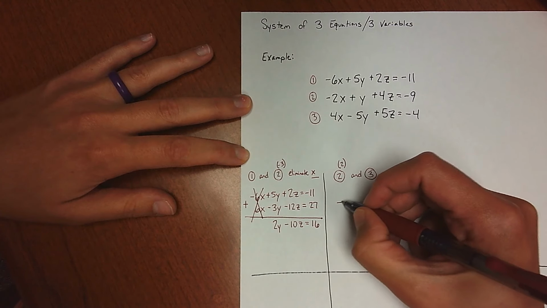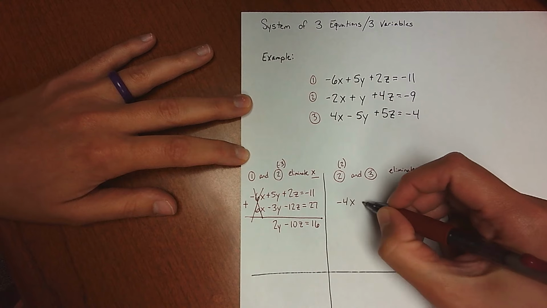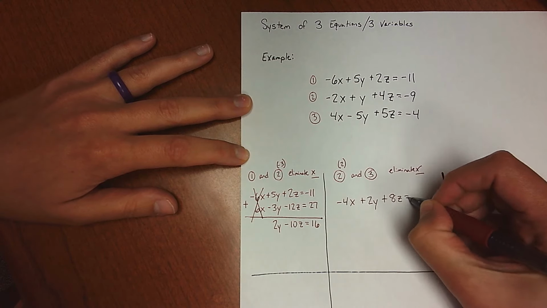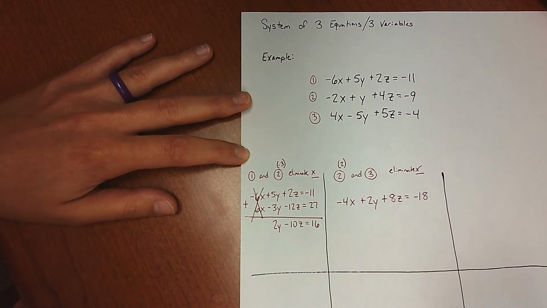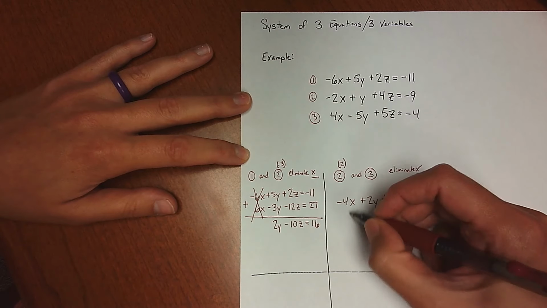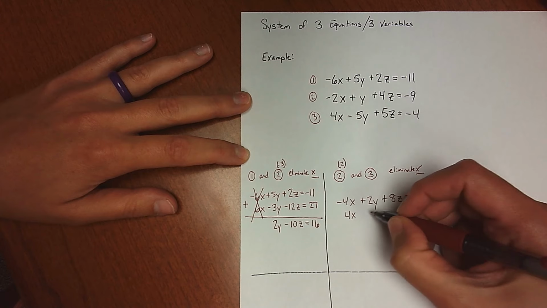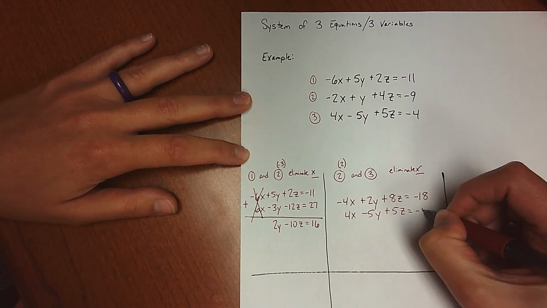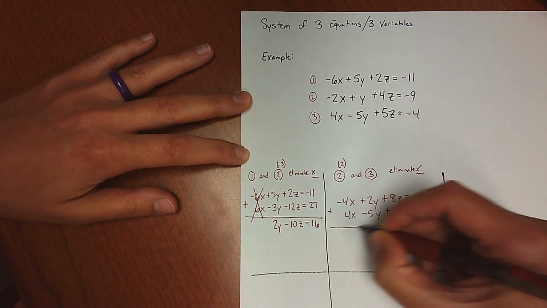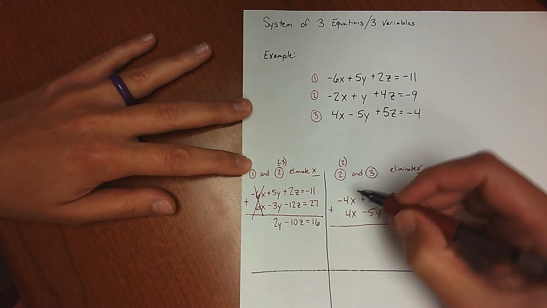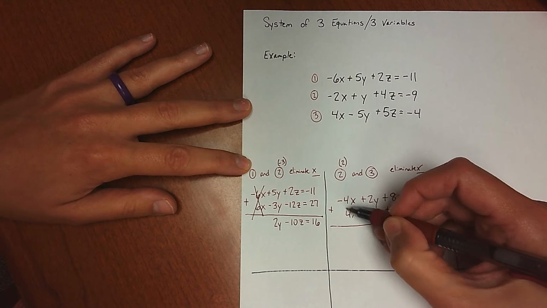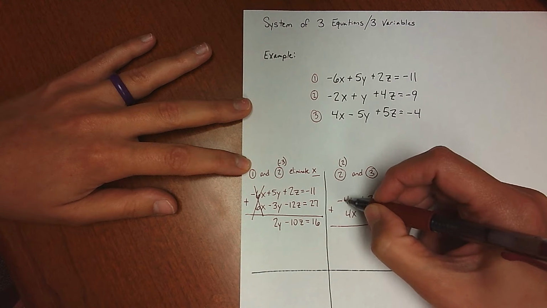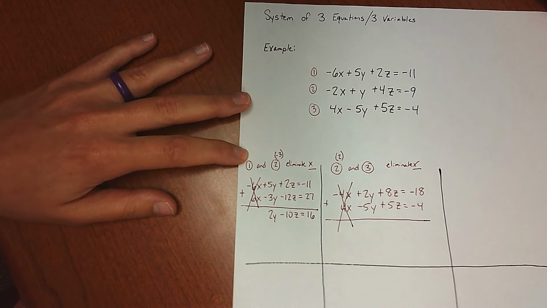That's going to give me negative 4x plus 2y plus 8z equals negative 18. And then my third equation, I didn't have to change it at all, so I'll just write it. 4x minus 5y plus 5z equals negative 4. So now I'm ready to combine my equations. Why? Because x has the same number in front, just with opposite signs. And the reason why this is good is because negative 4x plus 4x eliminates, it cancels out.